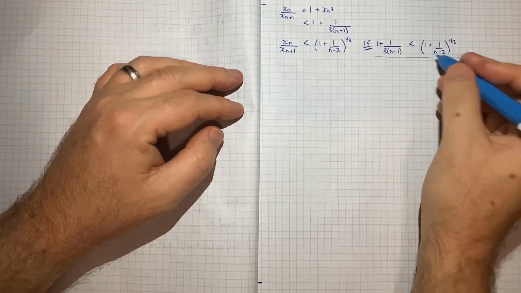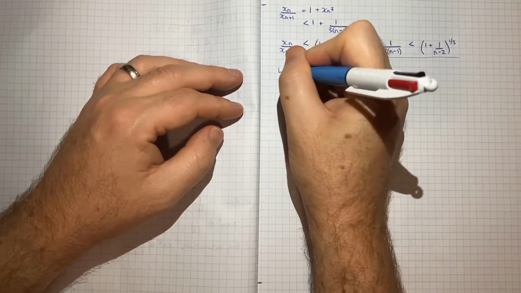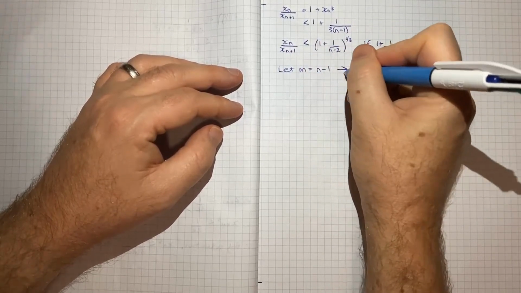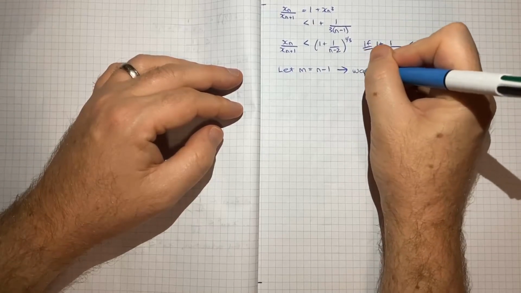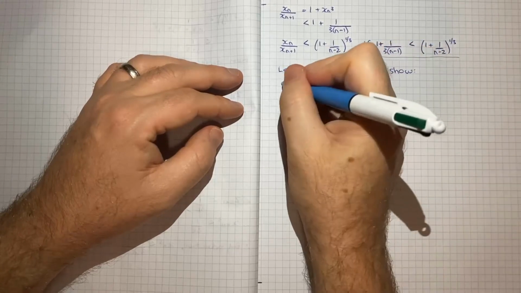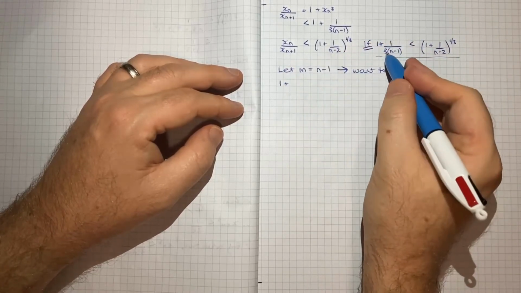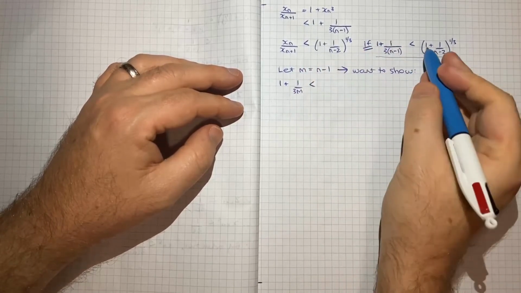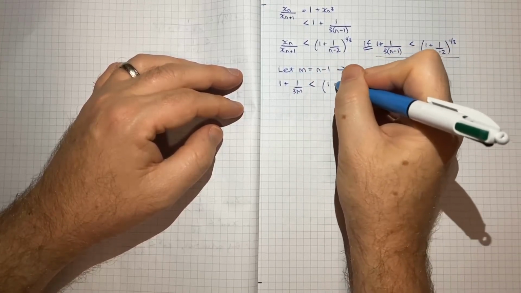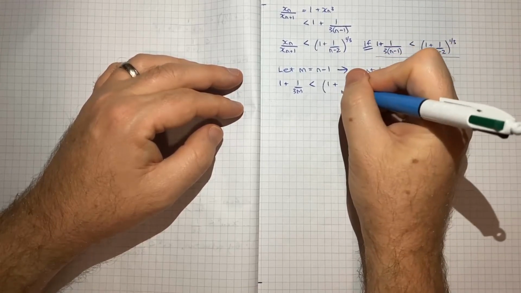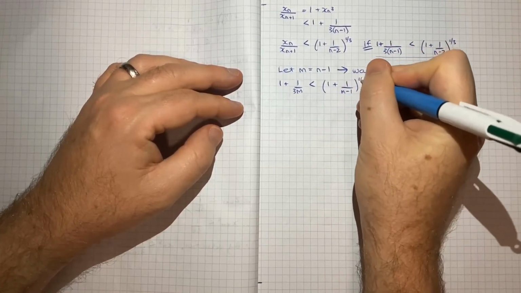So what I'll do to help with this is a substitution. Let's let m equal n minus 1. And if we do that, then really what we want to show is that 1 plus 1 on 3m is less than 1 plus 1 on n minus 2, which would be m minus 1, to the third.